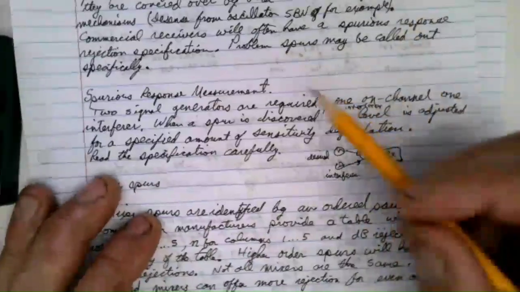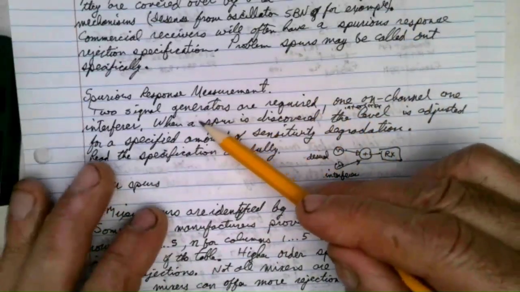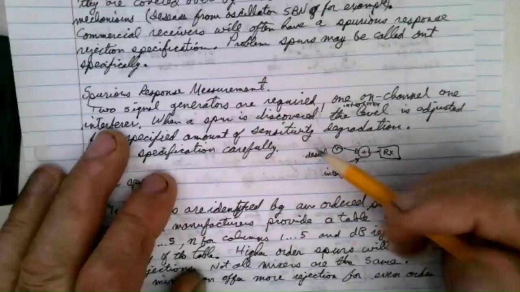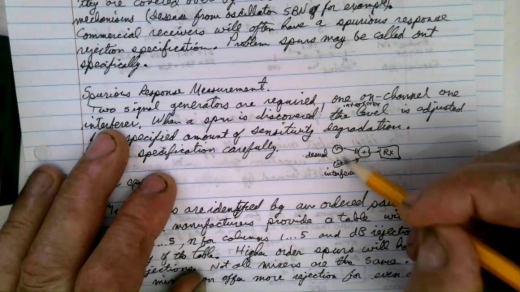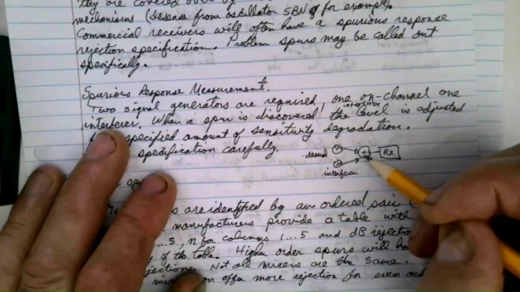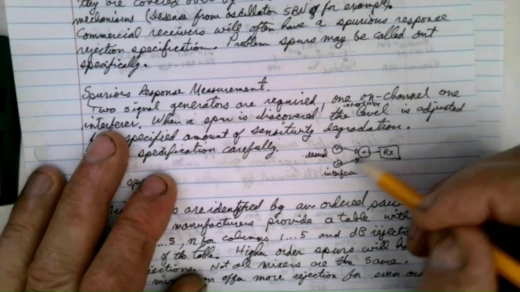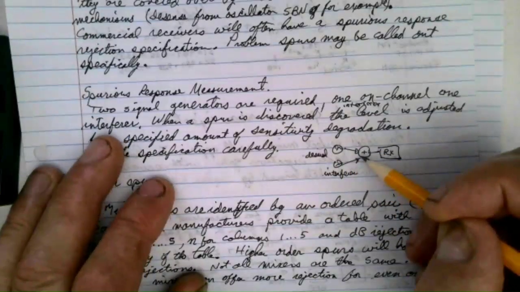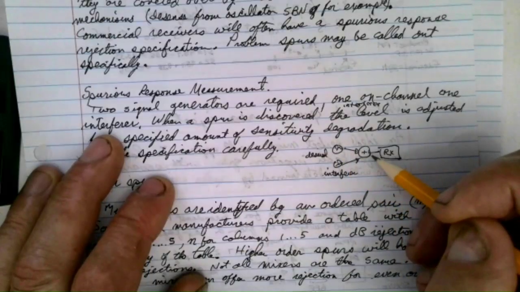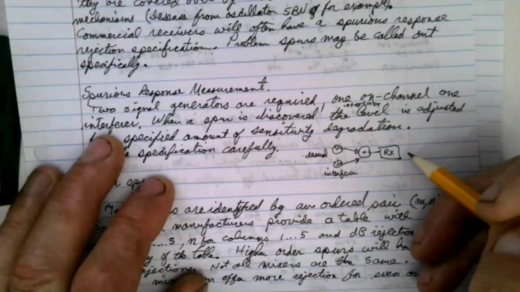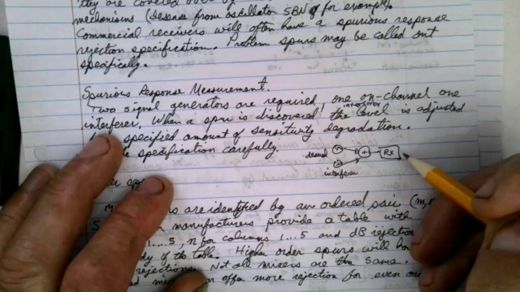Now, how would you measure it? Generally you're going to require two signal generators, one for the desired signal and one for the interferer. The desired one is on channel, set up for some kind of receiver performance that they would tell you in the spec.